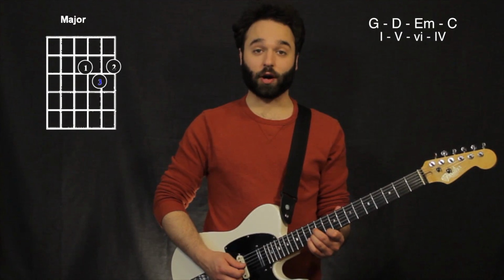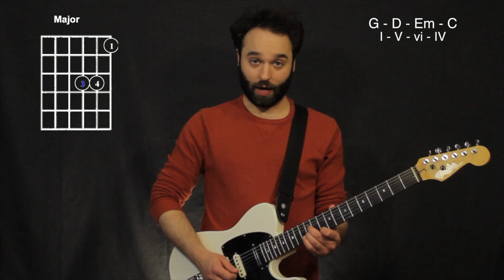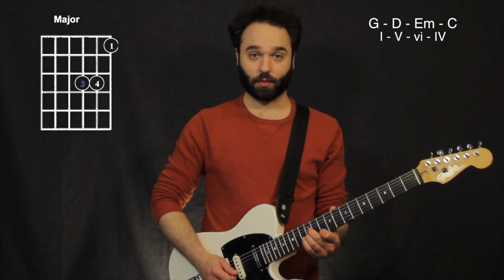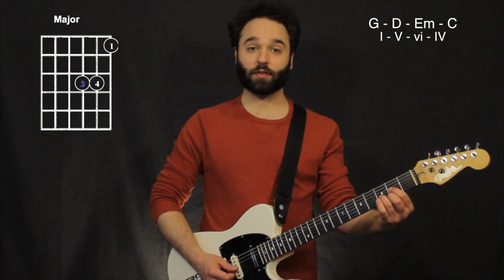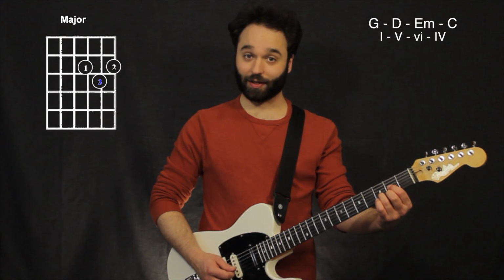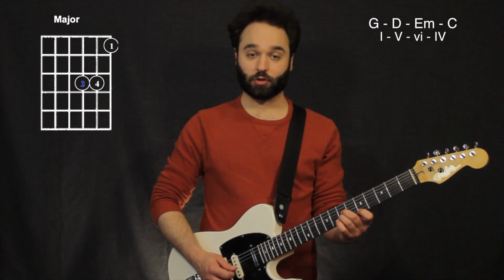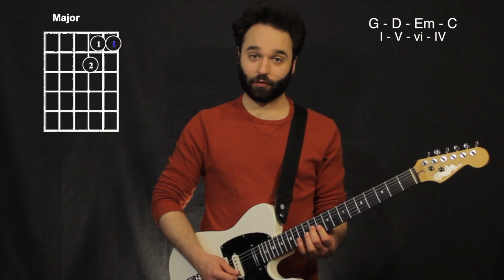Then I also have a G triad with my root note on the third string. Okay? Now we also have the same thing for D. D, root note on the second string. D, root note on the third string. D, root note on the first string.